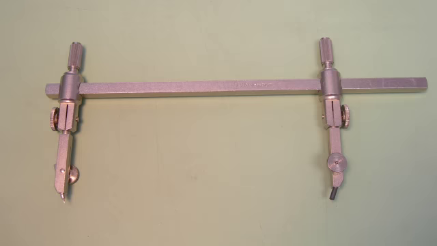For large arcs, you can use a beam compass. Remember that the metal point will leave a hole in your paper, so if that will be a problem, you might want to use a circle template.